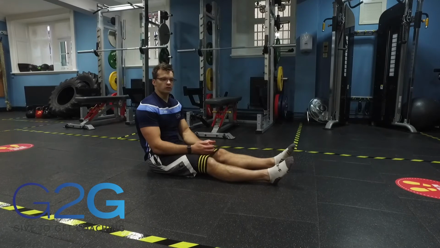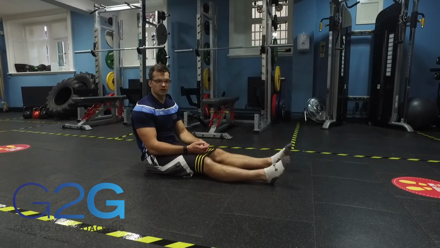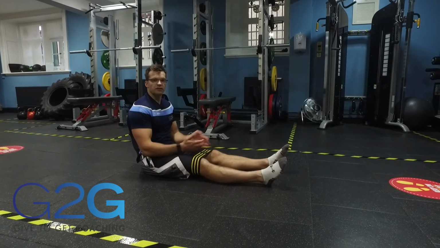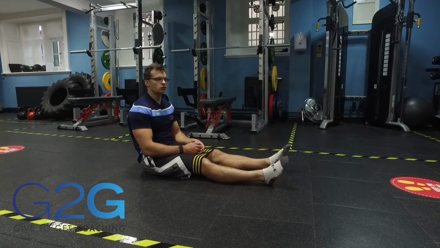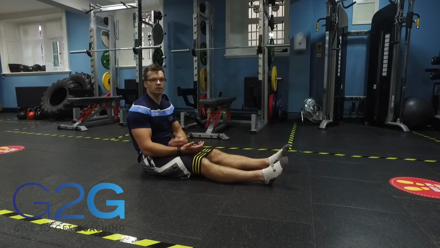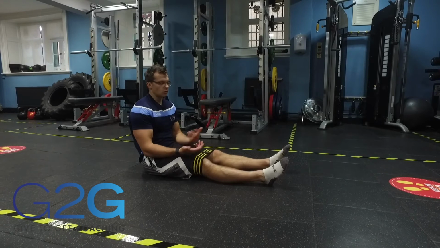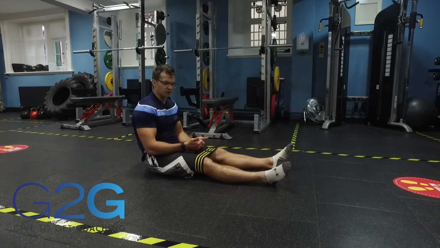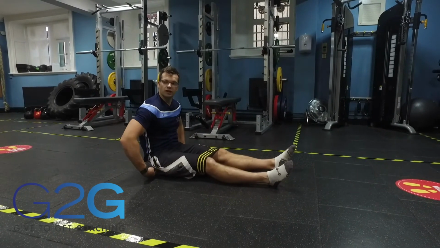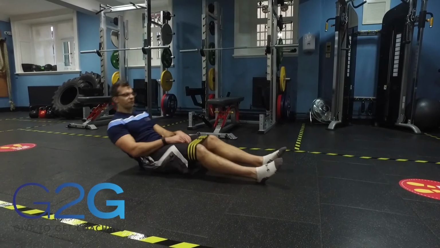So what we want to do is just start to incorporate some glute bridges. We've put a glute loop on really for proprioception, to make sure that you're moving through your hips and not through your lower back. One of the things the band does is it forces a little bit of external rotation, which is going to help glute med fire up.